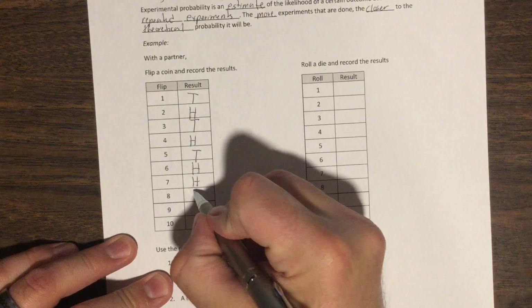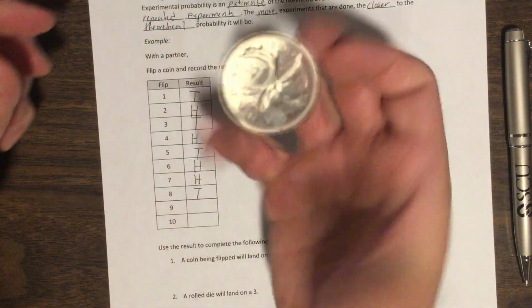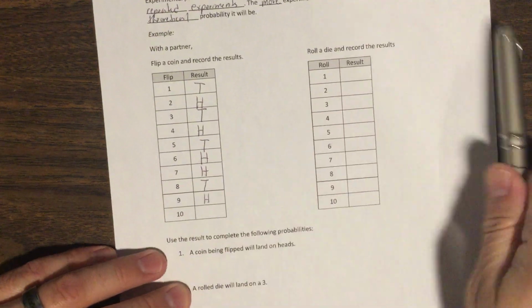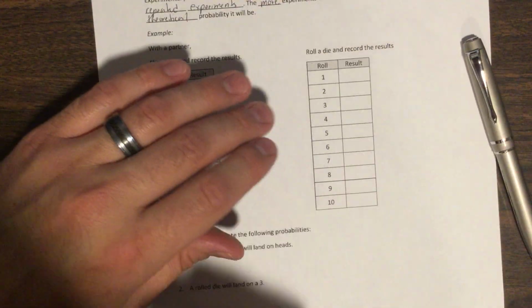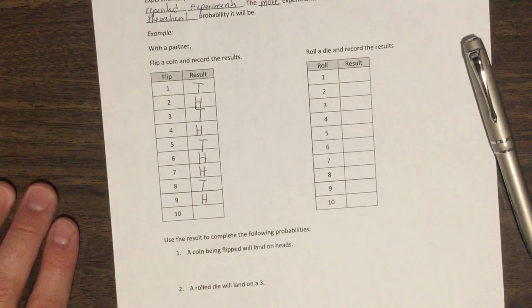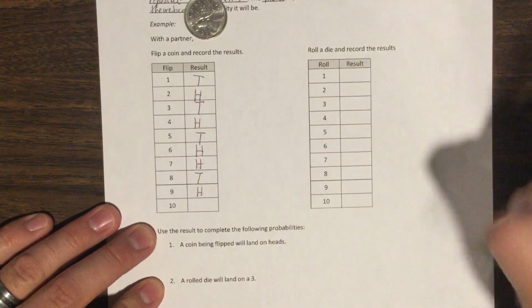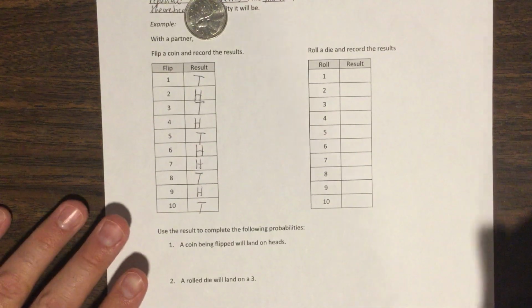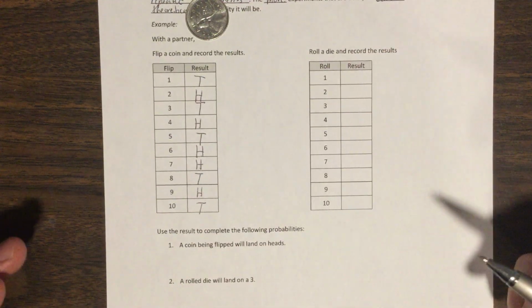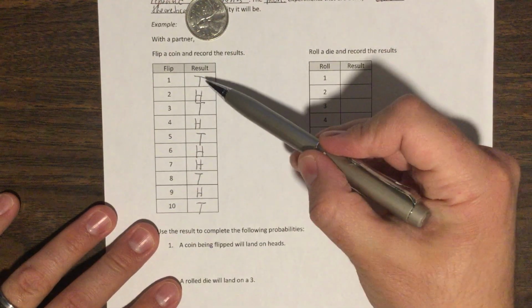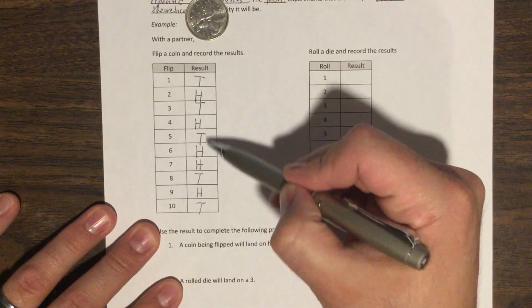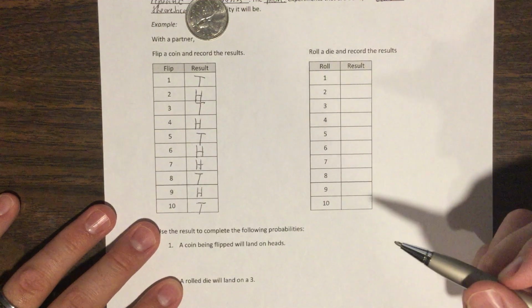Tails. Heads. And the final one. Oh, it fell, but it landed as a tails. That one fell on the floor. Okay, so it landed as a tails. So I do this 10 times, and you'll notice that there's 1, 2, 3, 4, 5 tails and 1, 2, 3, 4, 5 heads.